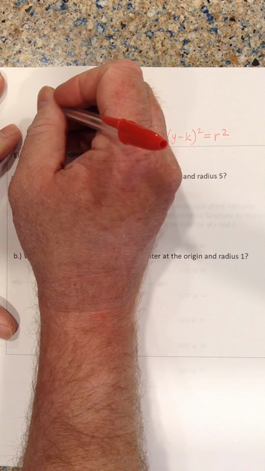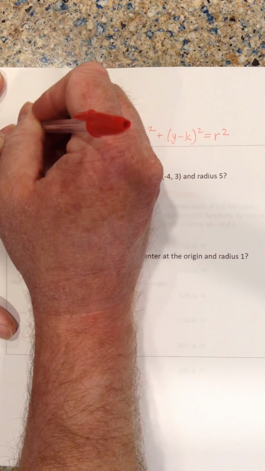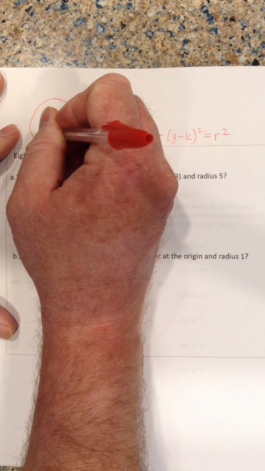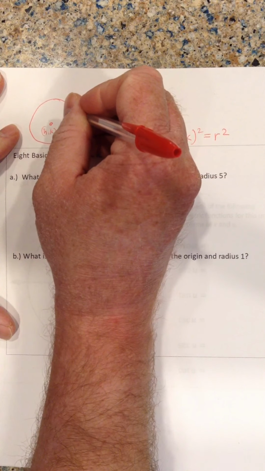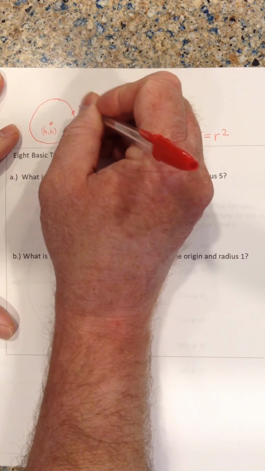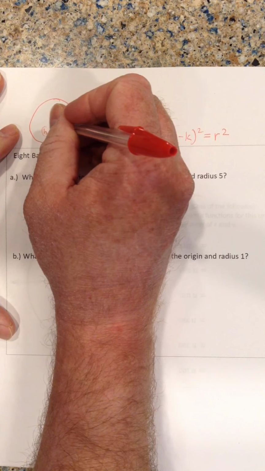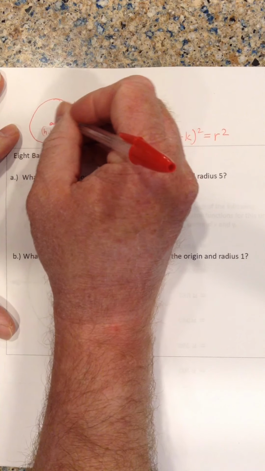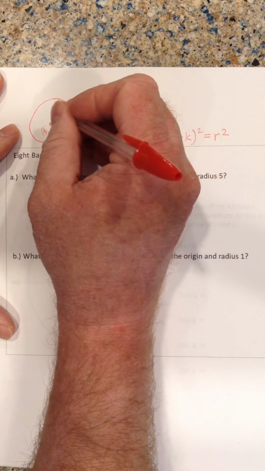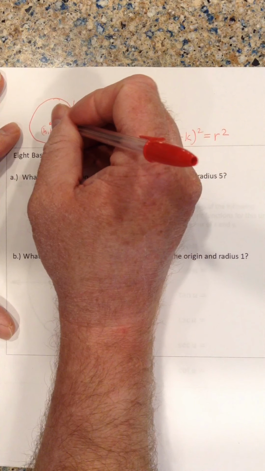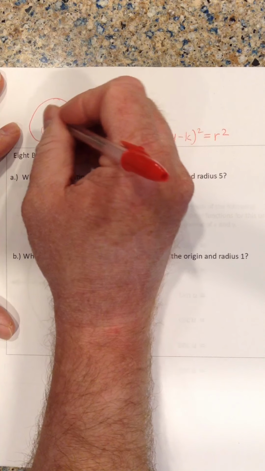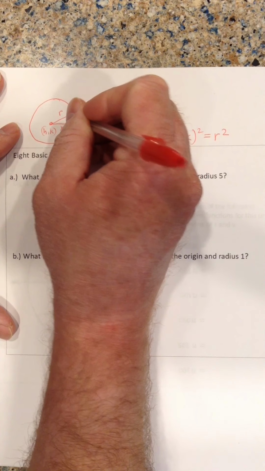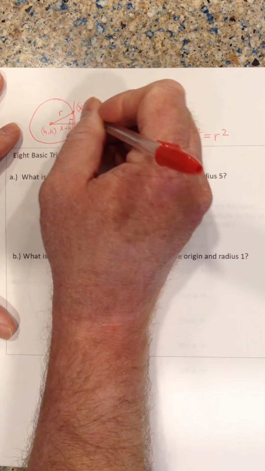And that comes from the fact that if I have a circle centered at (h, k) with a point (x, y) on the perimeter, I could draw a right triangle with radius r, where the distance from here to here will be x minus h, and the distance from here to here will be y minus k.